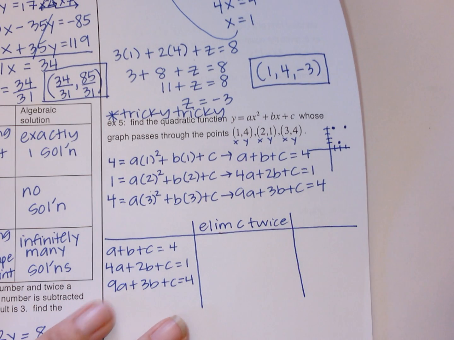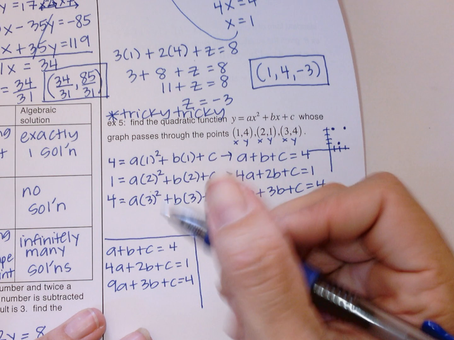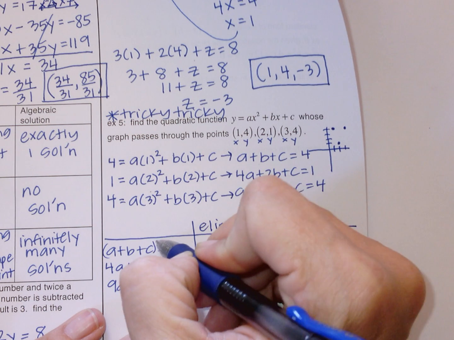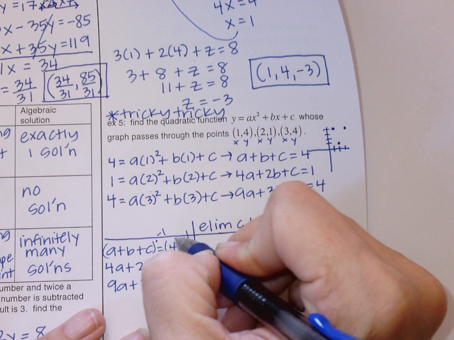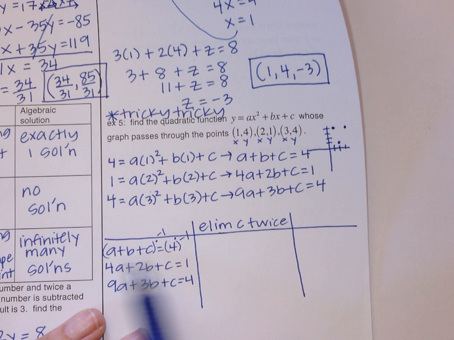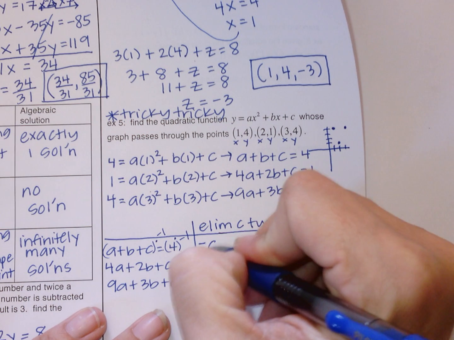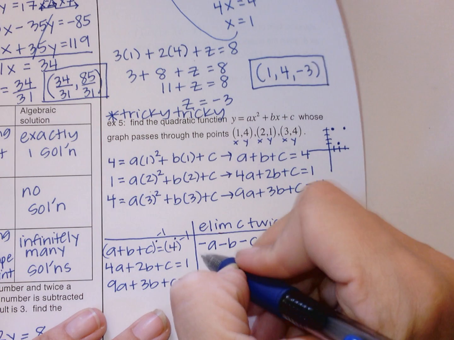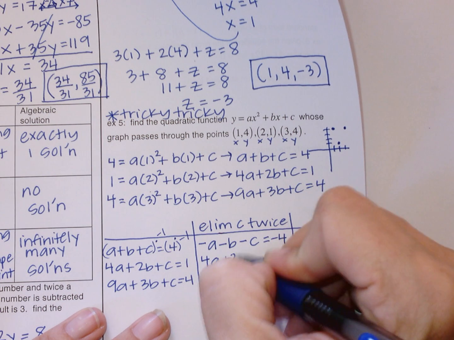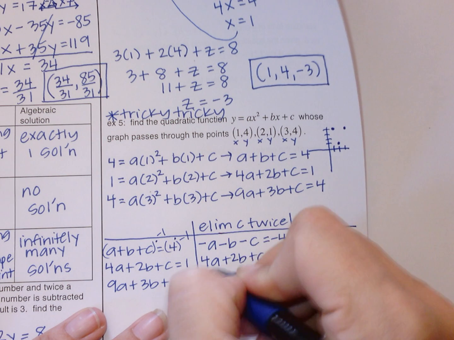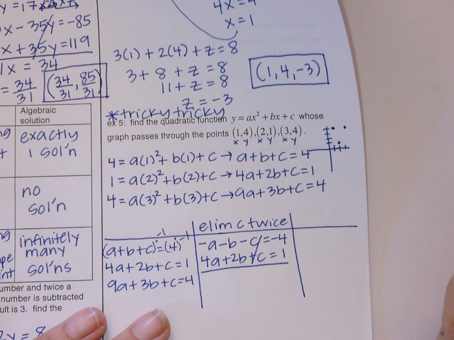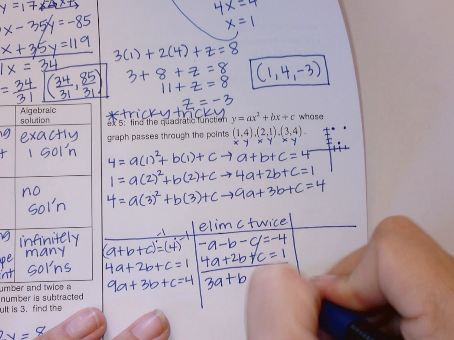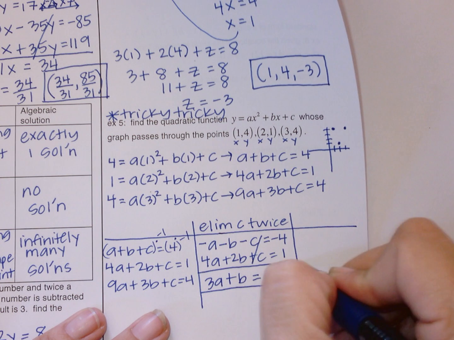So the way I'm going to do that is I'm going to first take this equation right here and multiply both sides by -1. And the reason why I'm picking that one is because it looks really easy to multiply by -1. So I get -a minus b minus c equals -4. And then combining it with the second one, and then adding those. So the c's are eliminated, and I get 3a plus b equals -3. So there's the first equation.